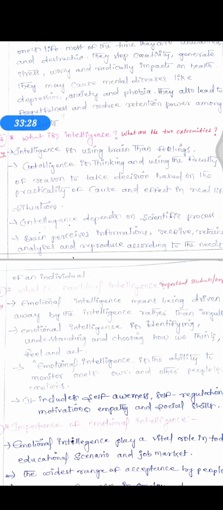Emotional intelligence is the ability to monitor one's own and other people's emotions.